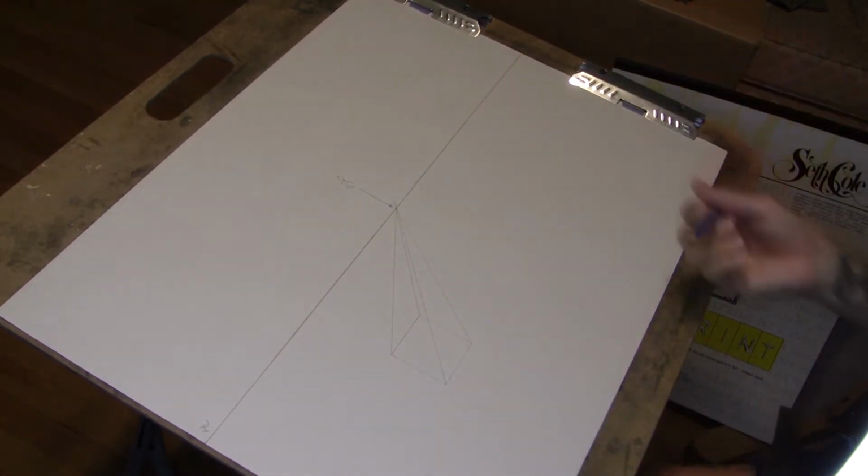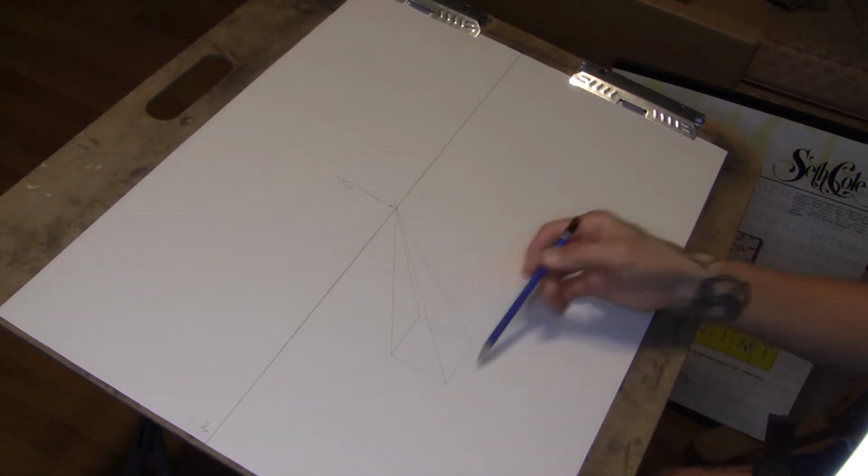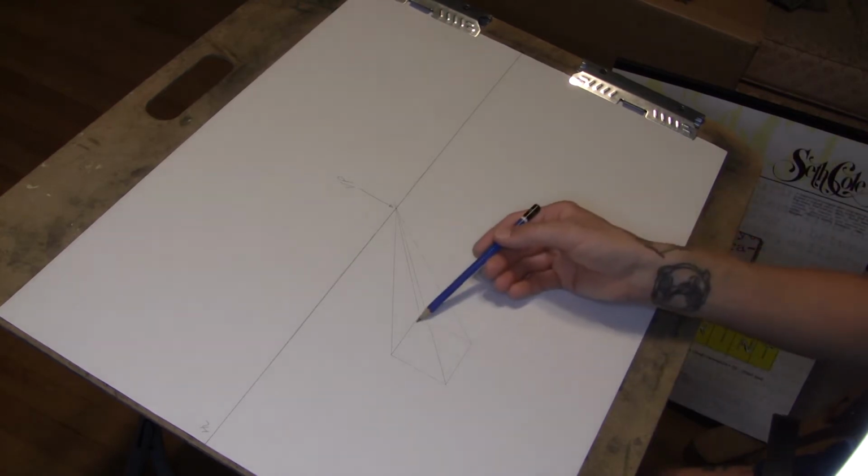Okay, so what that gives me essentially is a front plane. So that shape, right? A shape is flat, a form is dimensional. I started with a shape.